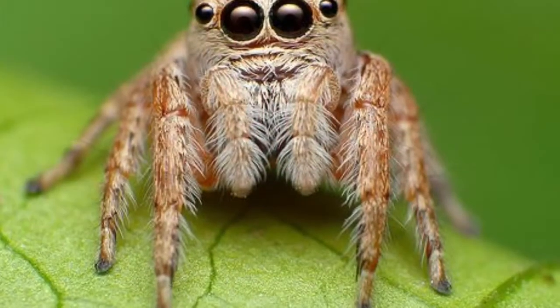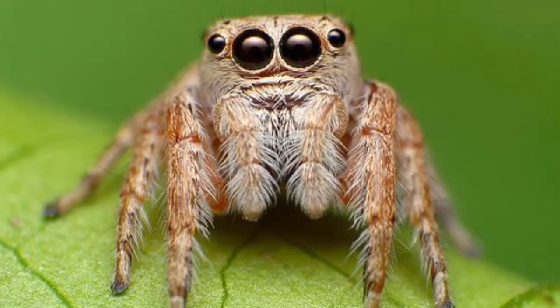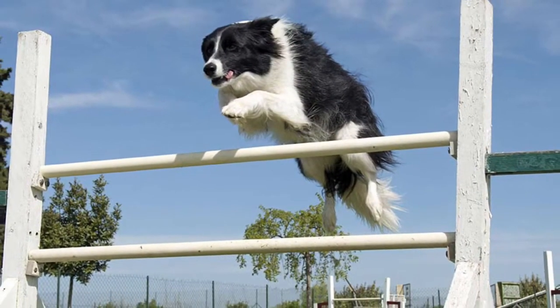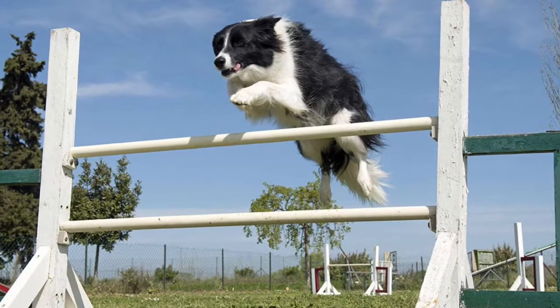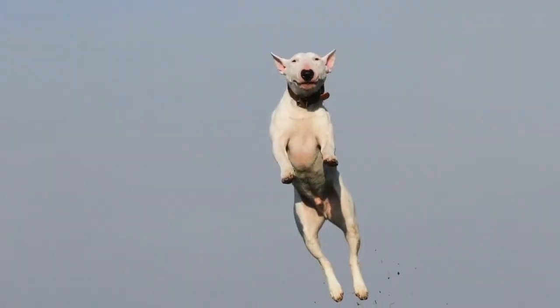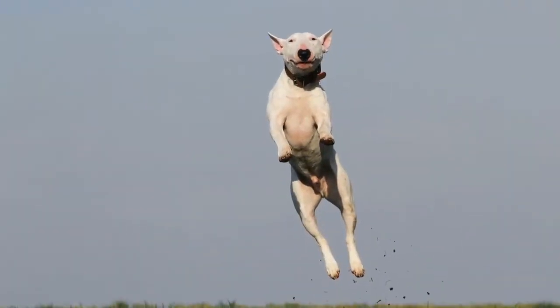They're long and strong. Here is a jumping spider. He jumps so fast. A dog is also a great jumper. They'll jump to catch toys or jump over things. Here's a jumping dog.